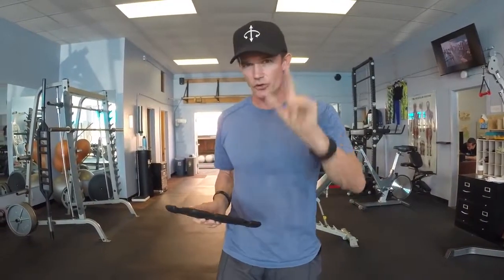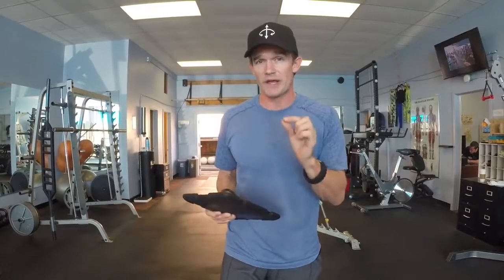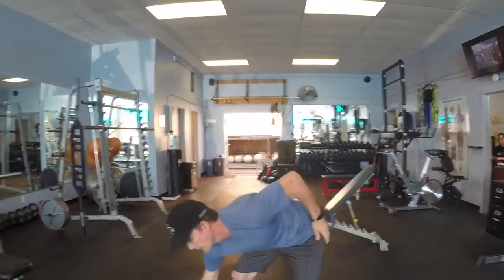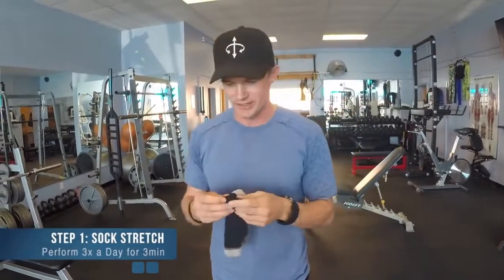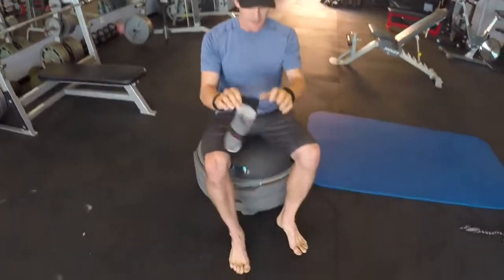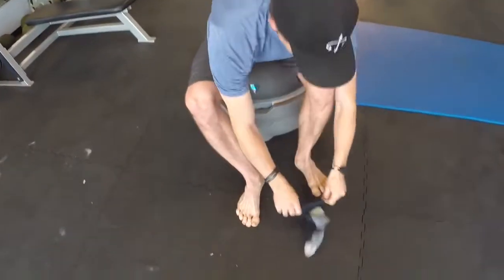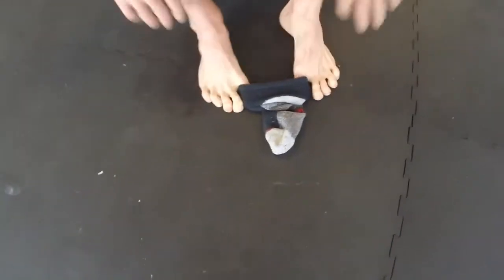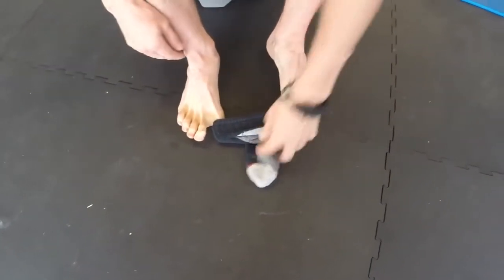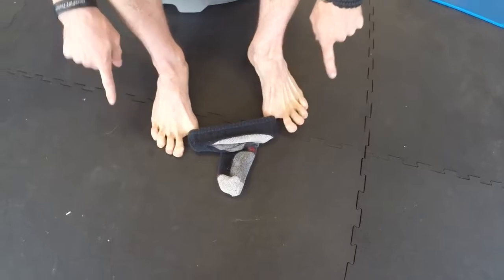So I'm going to give you 6 things that you can do to help put you on the path to recovery from plantar fasciitis. Number 1 is something that we call the sock stretch. It's real sophisticated. You go into your drawer, find an old sock that you don't care about, and it's going to be your little training tool. You loop it around one big toe, loop it around the other big toe, line up the feet nice and straight, and then spread the big toes.